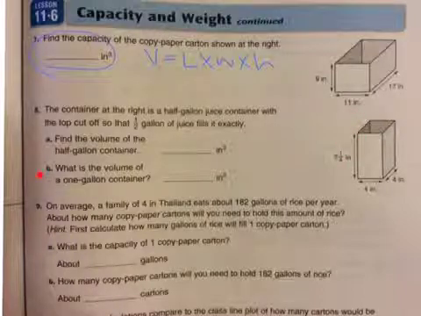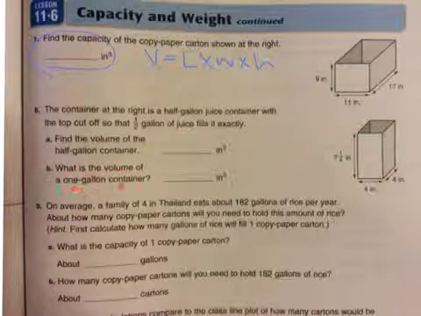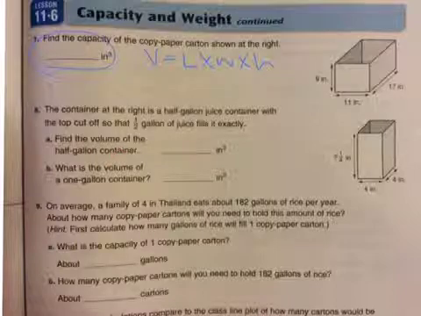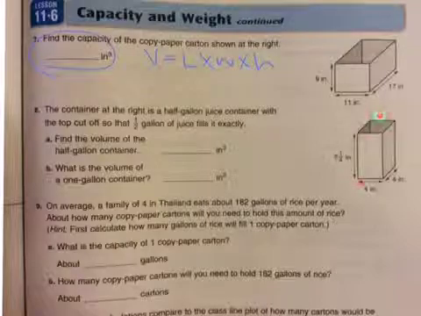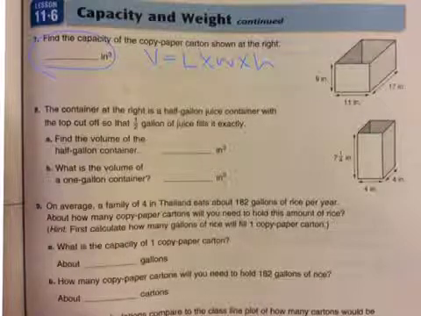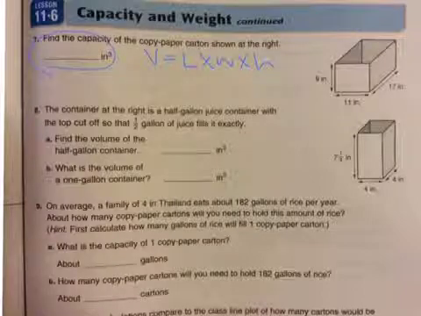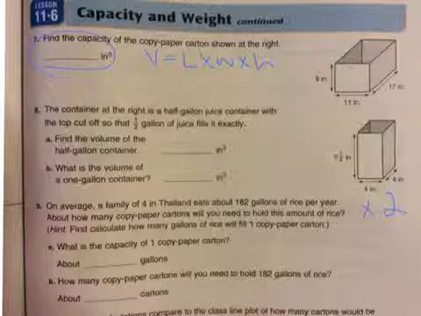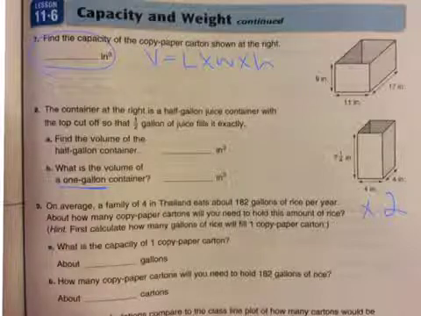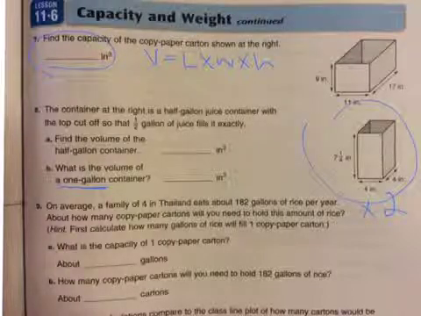But then for B, you're asked, what is the volume of a 1 gallon container? Here we have the half. You're going to solve the half. And then what is the full container? Whatever you get here, multiply it by 2. And that'll give you the full gallon, because this is only half a gallon.